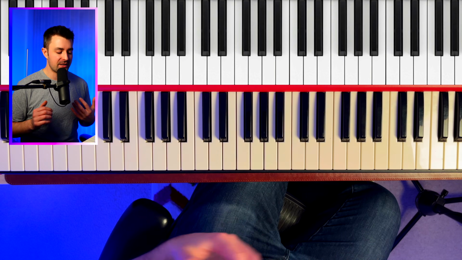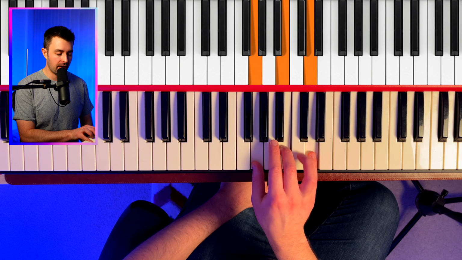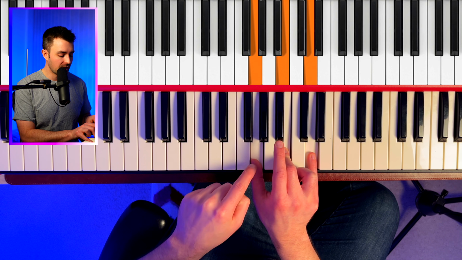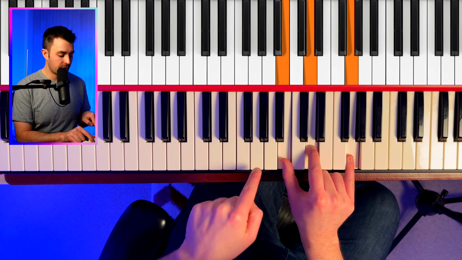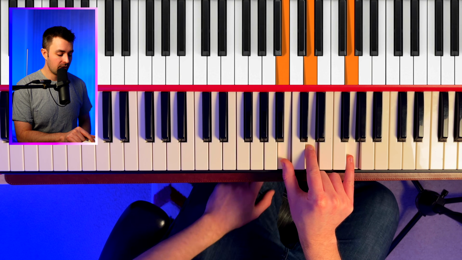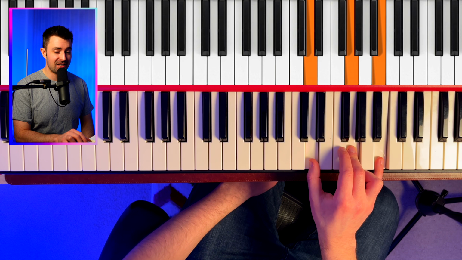Now, if you don't know what inversions are, they are so simple to understand. People make them very, very complex. They're not at all. All they are is you're changing the order of the notes. Well, we start with our root position, which is like that. It's got the root at the bottom, it's got the third and the fifth. All you do to get first inversion is move this note up an octave. So watch this. That note that was originally down there has gone up there. That's first inversion. You then move this one up an octave. And there's your second inversion. It's super simple.